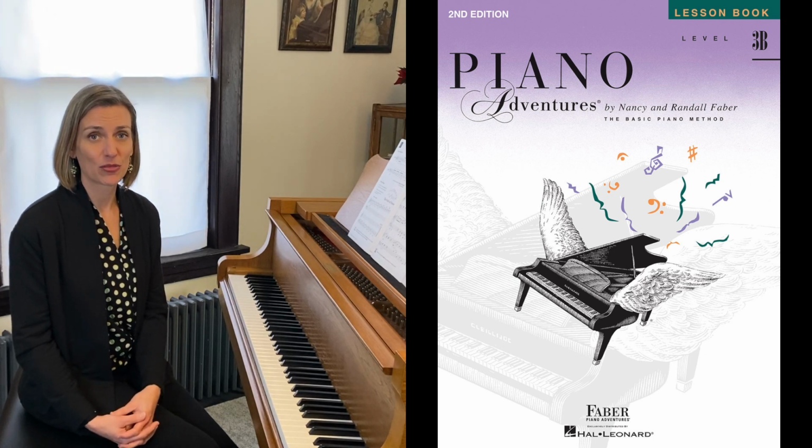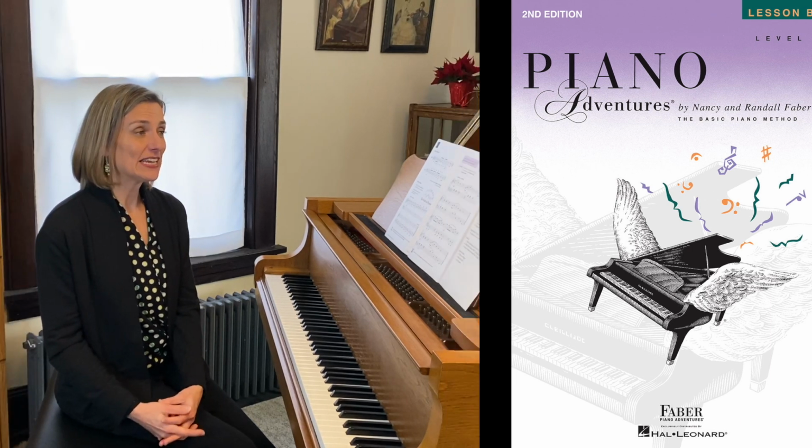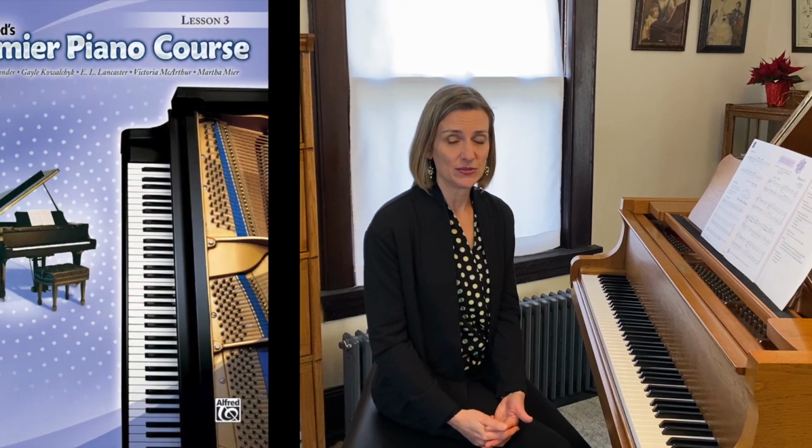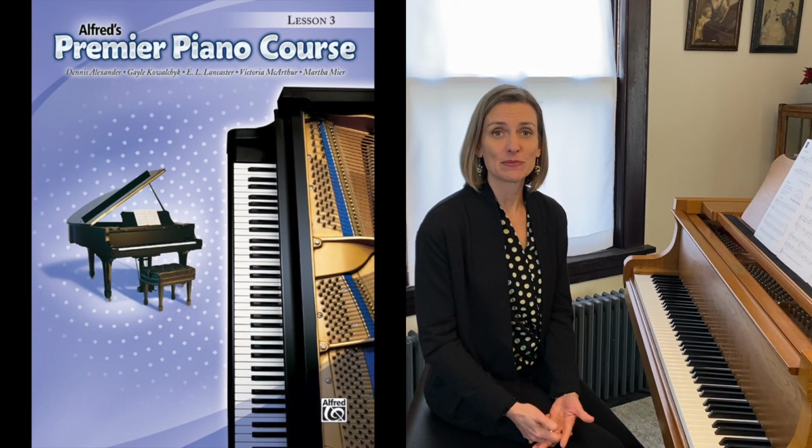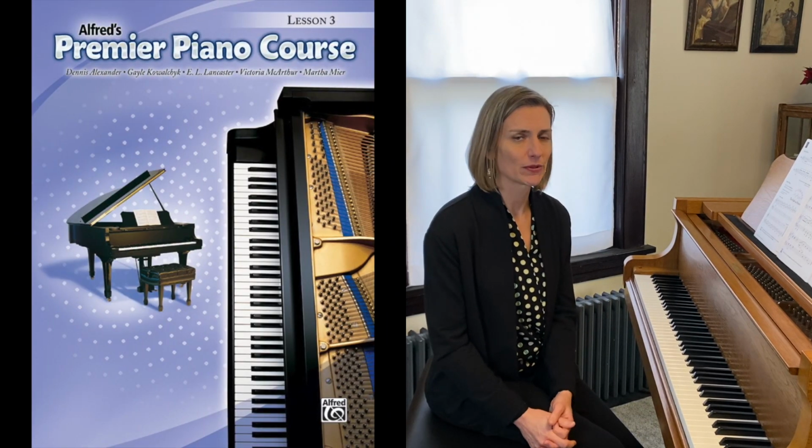This is a great example of what might be one of your students' first historical pieces, certainly one of their first minuets, and it is a piece that shows up in a lot of student books, such as beginning method books. I'm looking at it today in the Piano Adventures Lesson Book 3B, and it can also be found in another method that I use, the Alfred Premier Method Lesson Book 3, ironically also a purple cover.